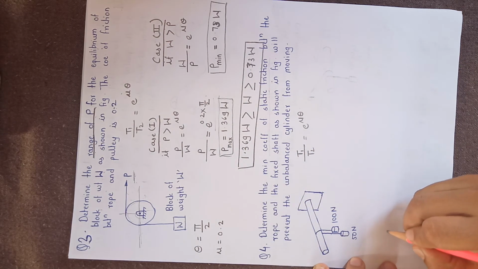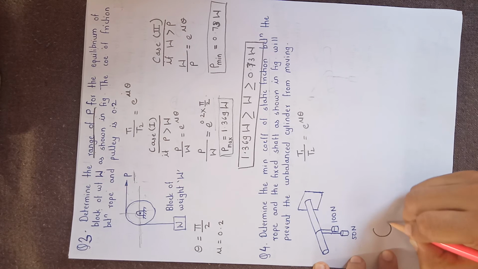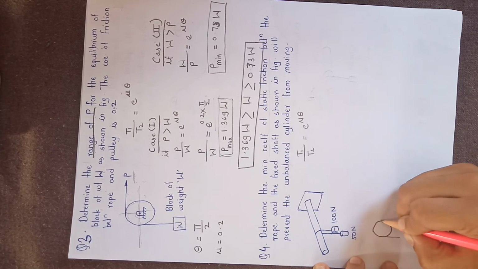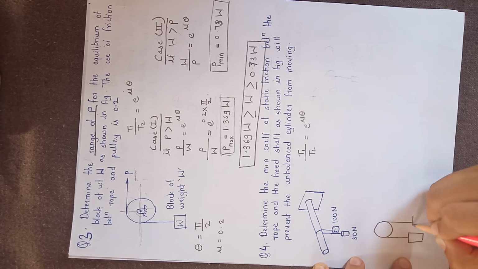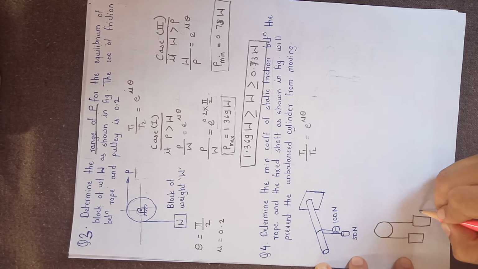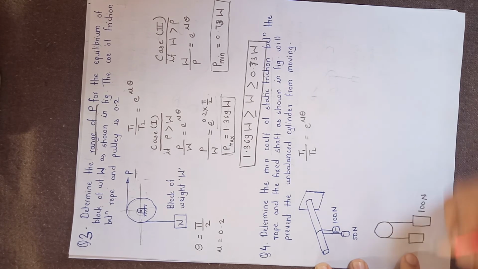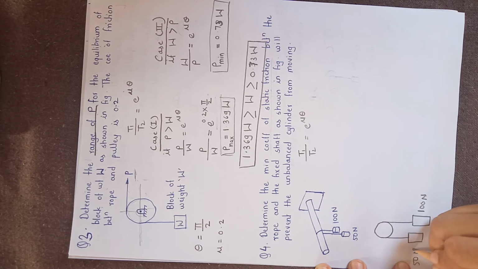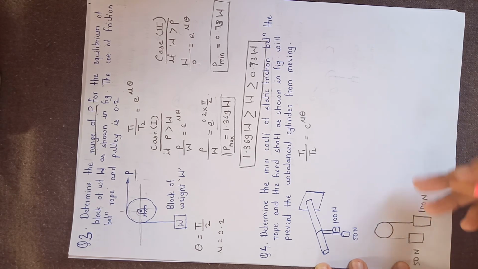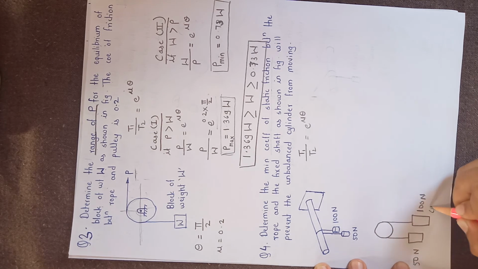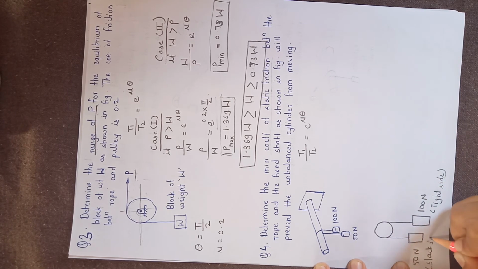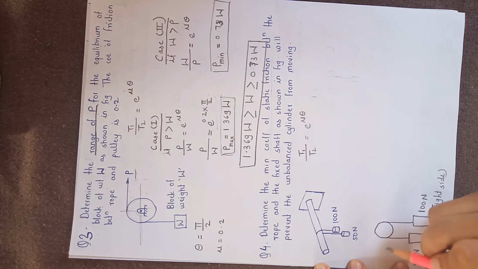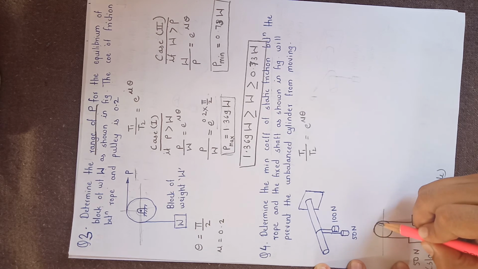for theta we will draw FBD. This is cylinder 1, cylinder 2. This is 100 Newton and this is 50 Newton. As 100 Newton is greater than 50 Newton, this will be the tight side and this will be the slack side, and the angle between them is 180.